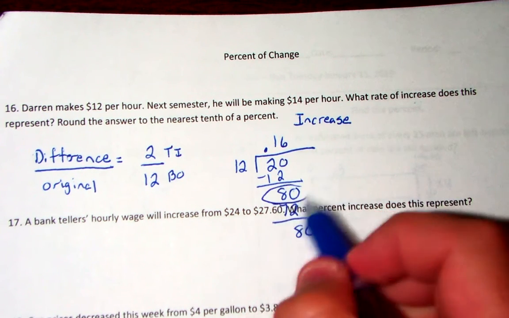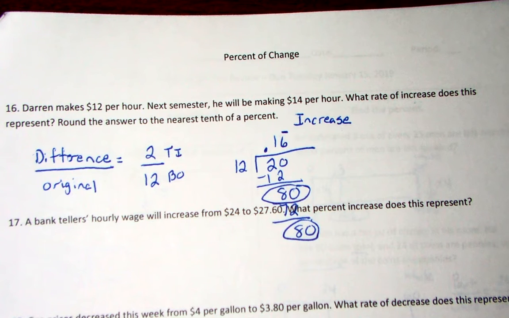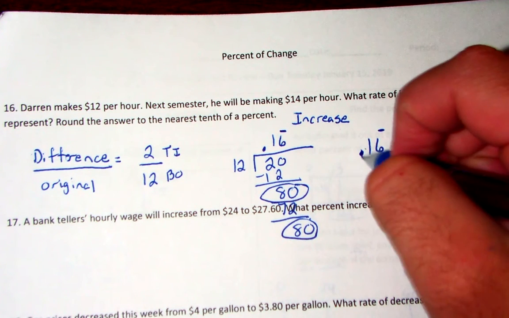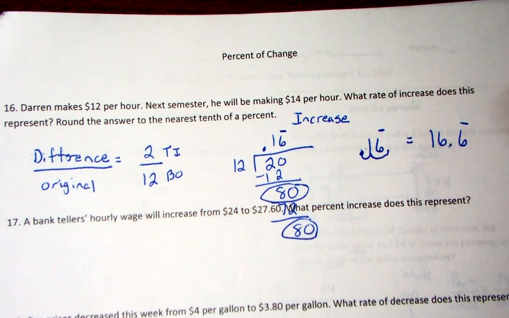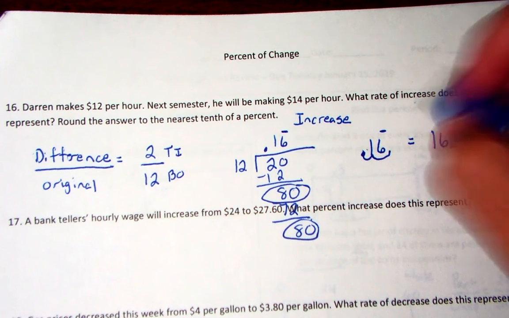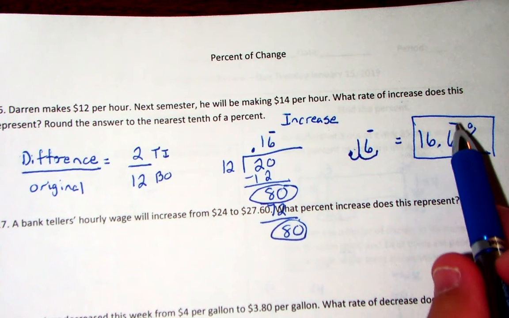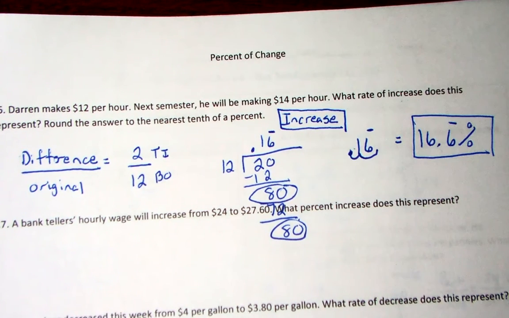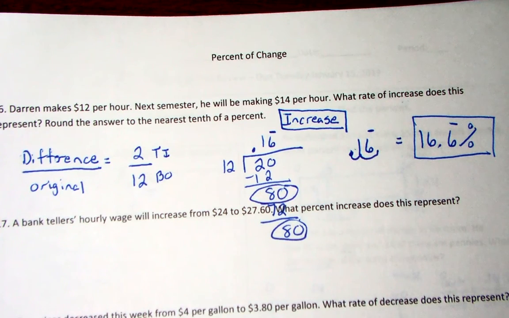Well, would you look at this? This number is going to repeat. So I'm going to put a bar over that 6. It's just going to keep repeating. 0.1666 forever and ever and ever. Now we're going to have to turn this decimal into a percent. So take your decimal, move it 2 places to the right. And you're going to get 16.6 with the bar over it percent. And now you got your two answers. It was a 16.6% repeating percent, and it was also an increase. Again, you will have to solve for both of those on the second part of your test.